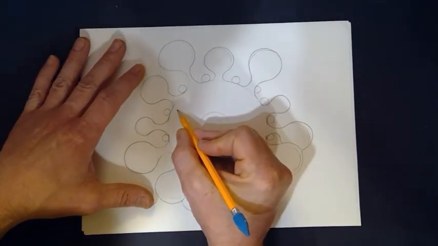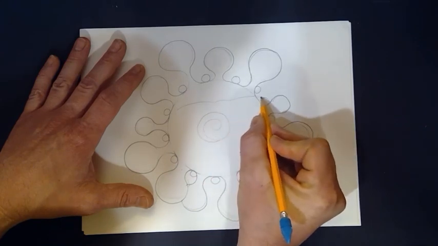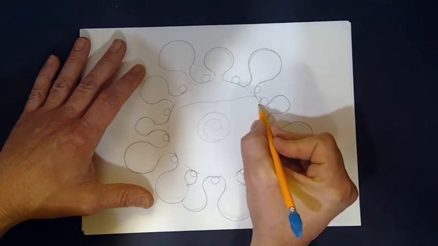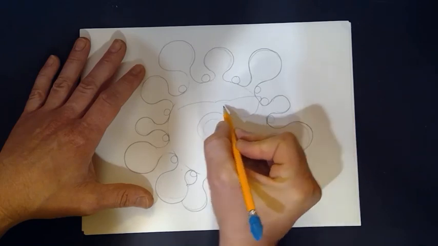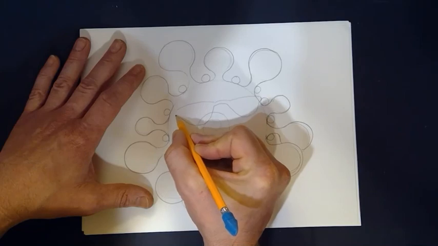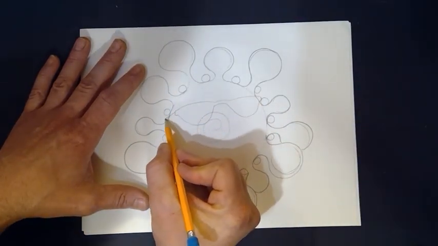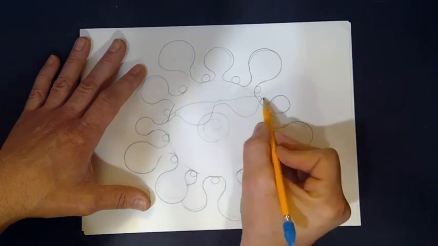For one, eyes of some sort. And since this is a bad boy, I'm going to put bad boy sunglasses on him.